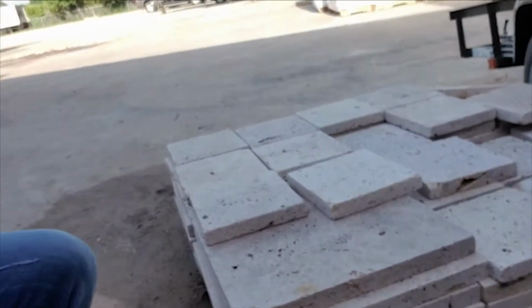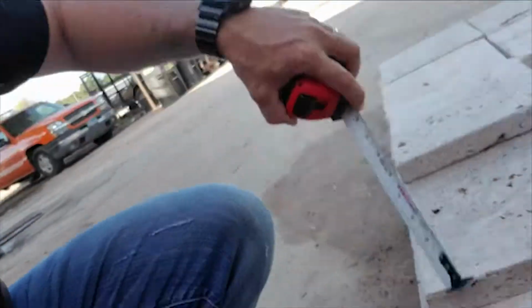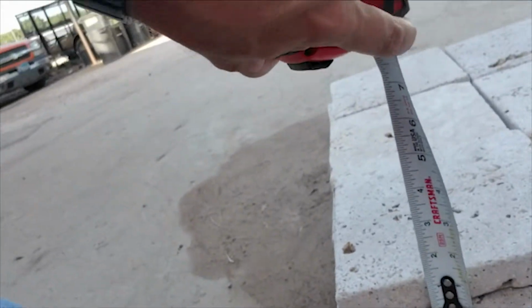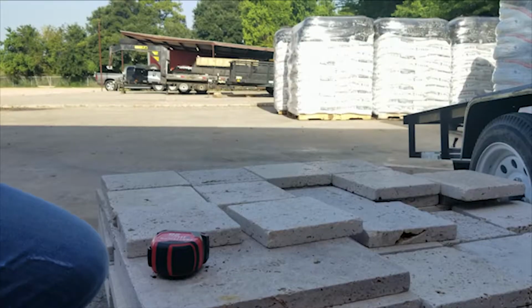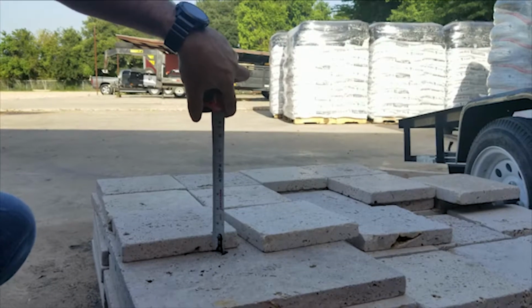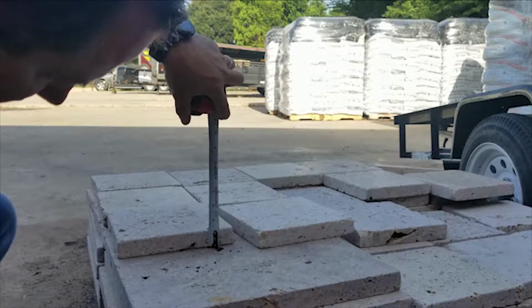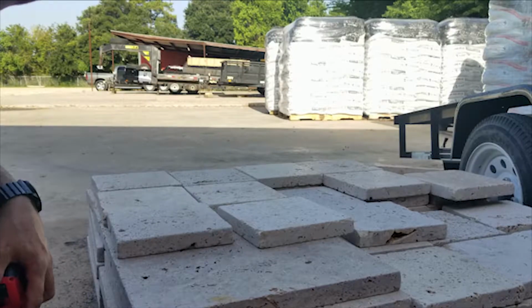So, for example, we've got some travertine here. Travertine is approximately 1 inch in thickness, and I've got a tape measure here to verify these distances. So it's right at 1 inch thickness. It's just a shade over. It's actually 1 and an eighth inches, which is what this travertine is.